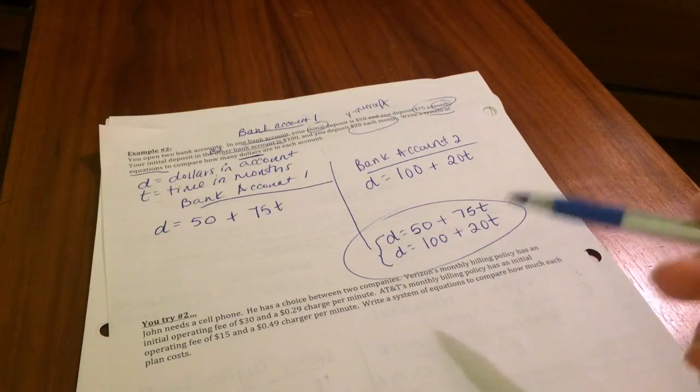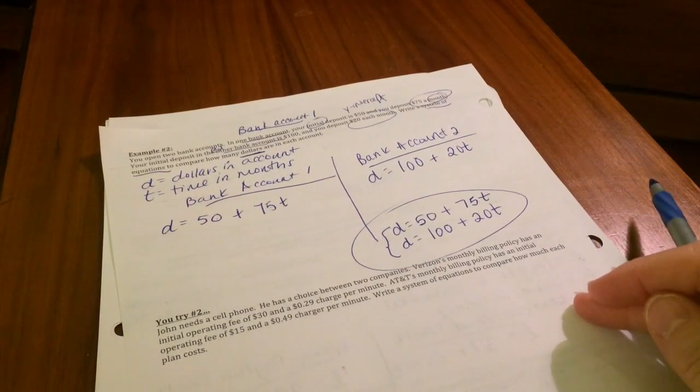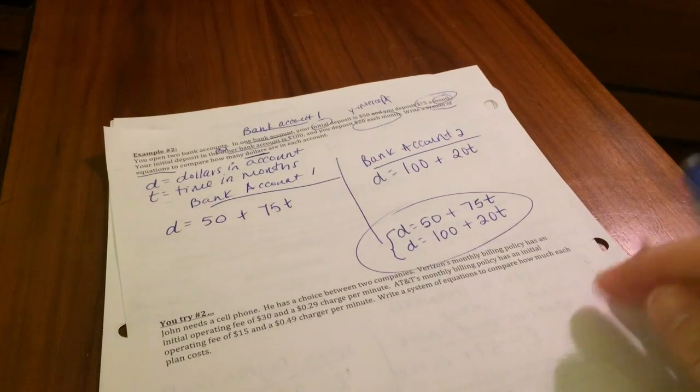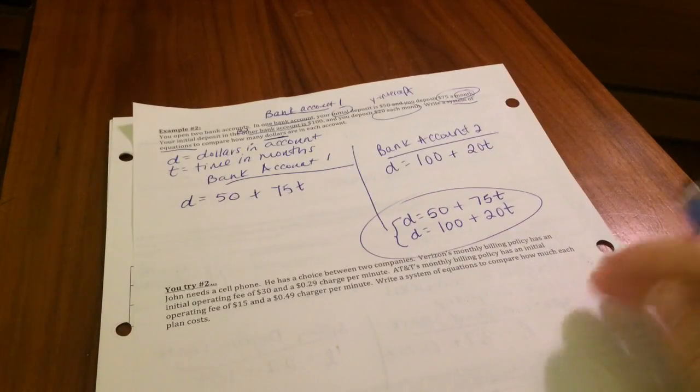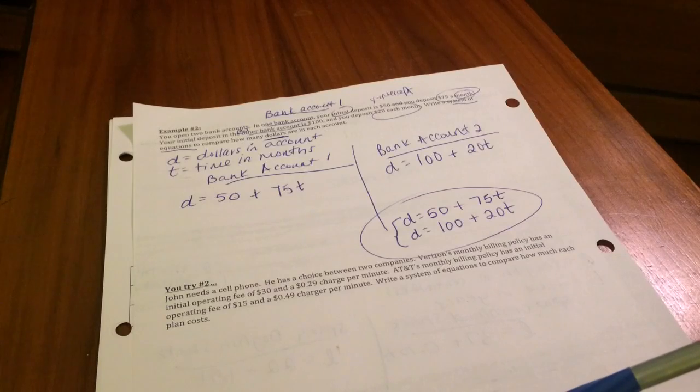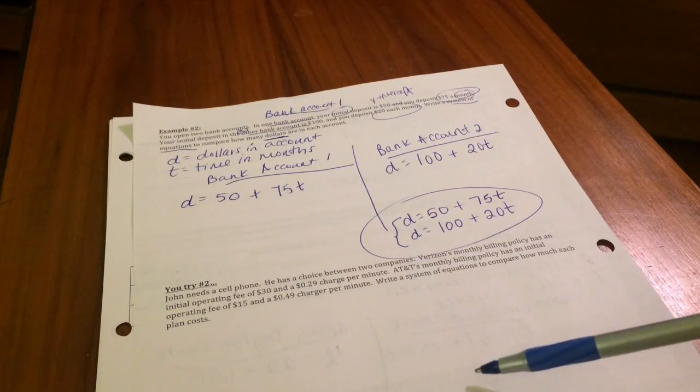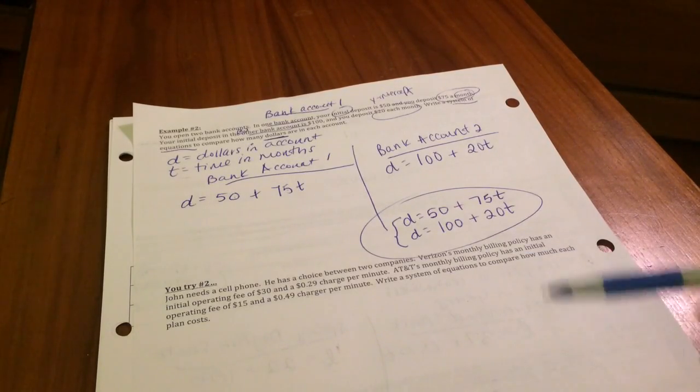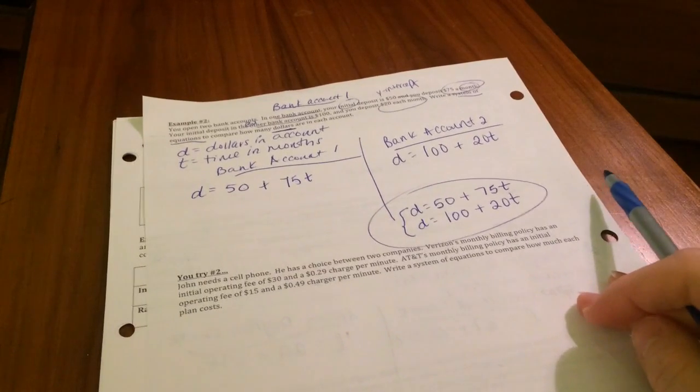Remember, before you watch this video, you should have tried the UTry number 2. That way you can see whether you truly understand how to do this or not. If you haven't actually tried this yet, I want you to turn off the video and try it, and then watch it after you have tried it.